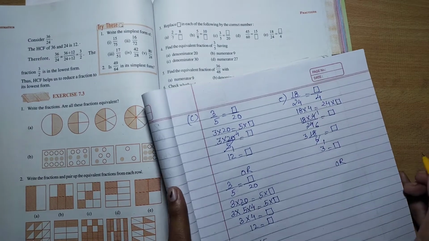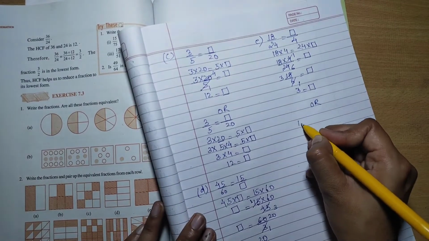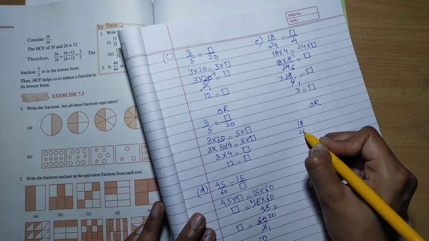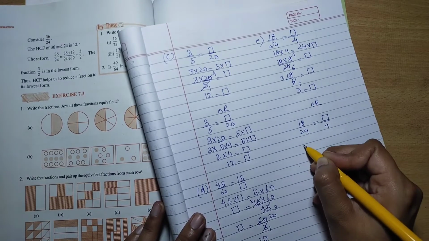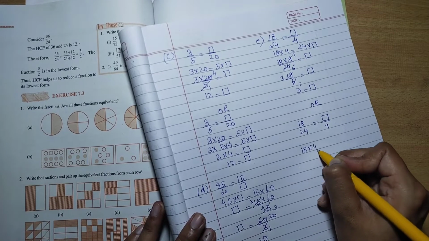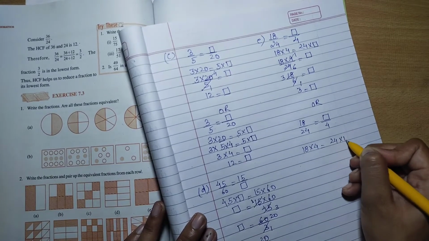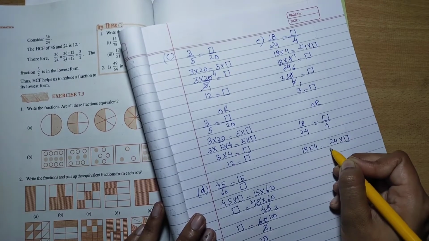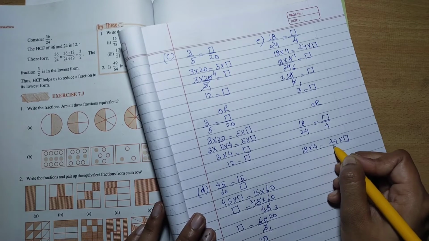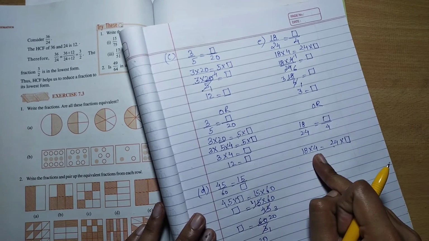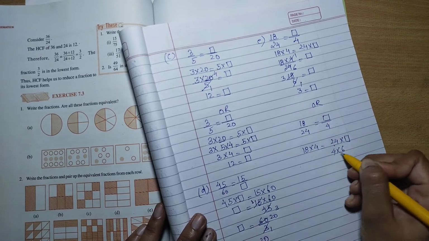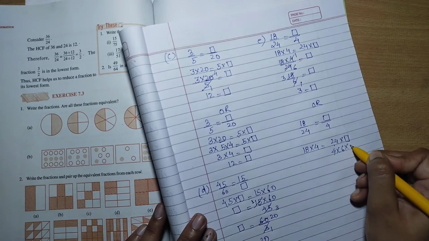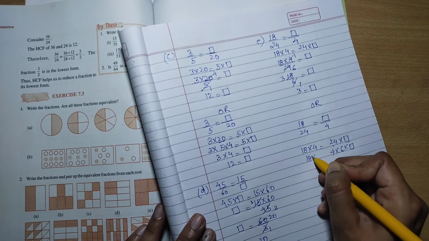Now for other method, those who understand from the different method, I will solve it for you like this. 18 by 24 is equals to box by 4. So let us do it. 18 into 4 is equals to 24 into box. Now I have to break this 24 in such a way that 4 can come as a factor. So how can I do it? 4 into 6 I can write. 4 sixes are 24, correct? Okay. Then we will do 18 into 4.